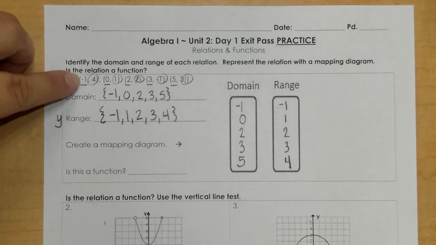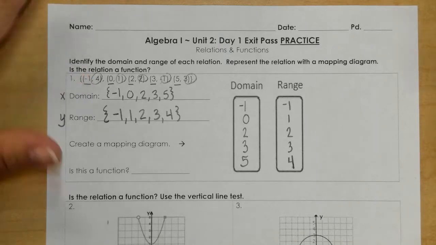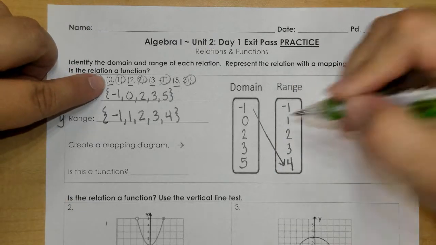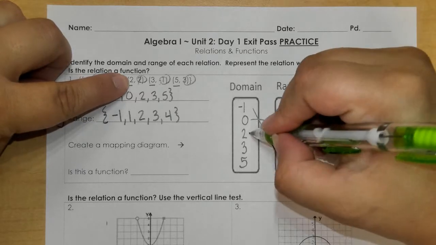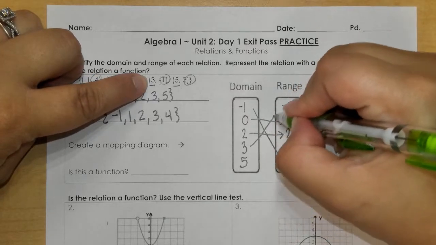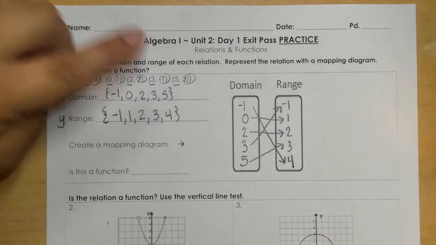So at -1, that maps to 4. Also, you could say -1 goes with 4. So -1, we draw to 4. 0 goes to 1. 2 to 2. 3 to -1. And then 5 to 3.